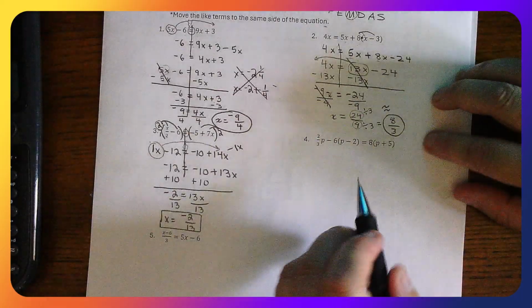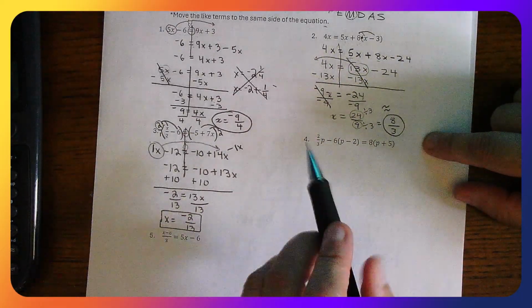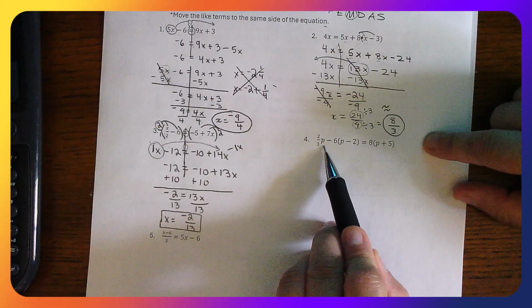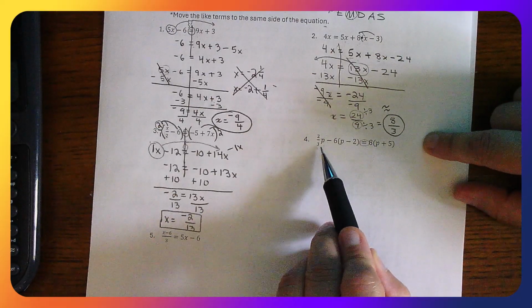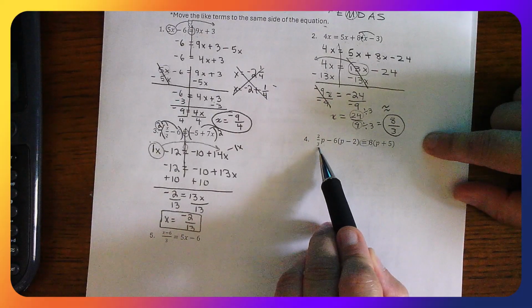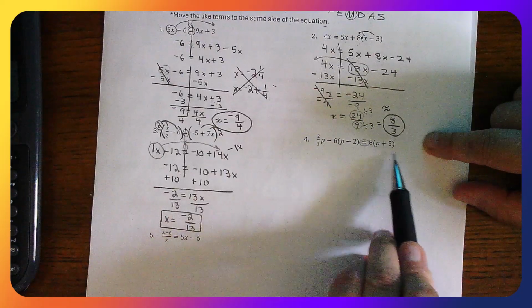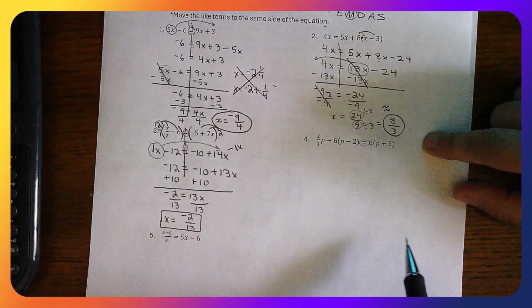Okay, so here comes one that's really complicated. You have 2 divided by 3, 2/3 times p. Well, if you have an equal sign, I can get rid of that fraction. If I remember, I can do whatever I want on one side as long as I do it to the other. Now, this is kind of complicated.